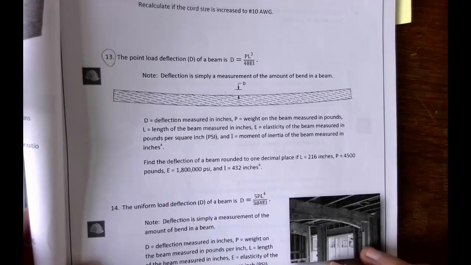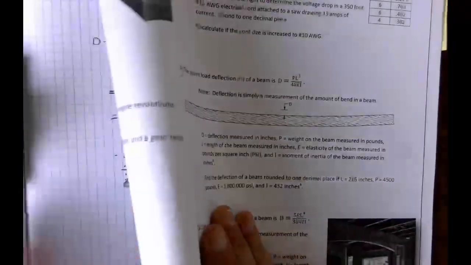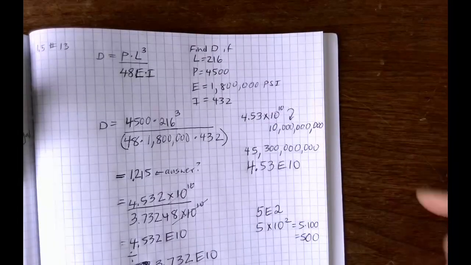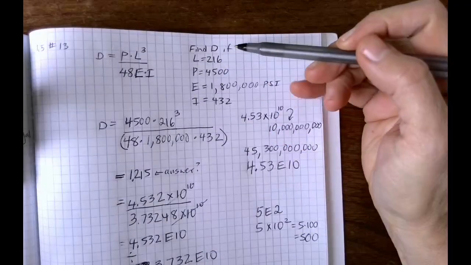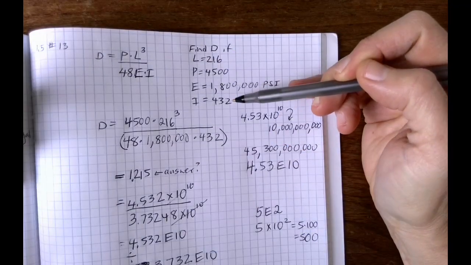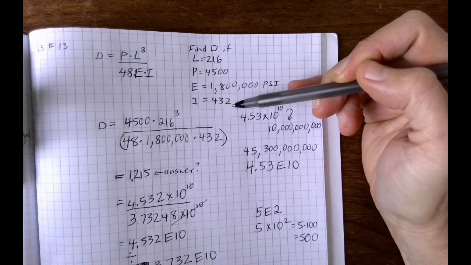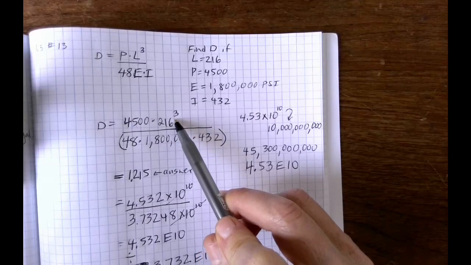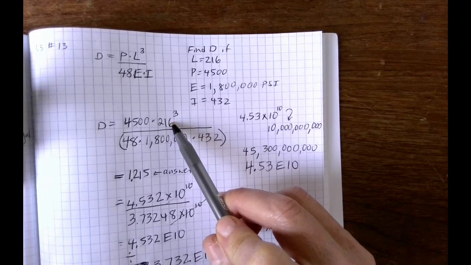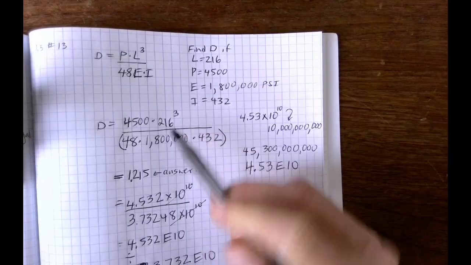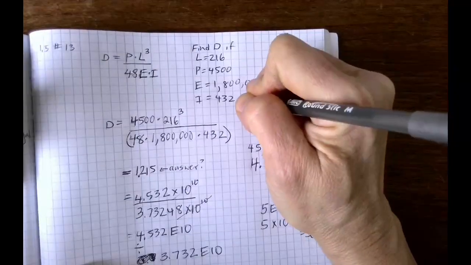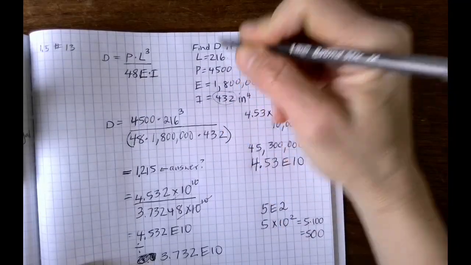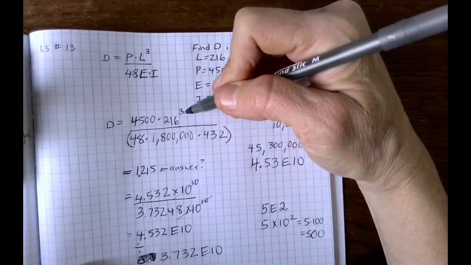After I look at this question in the book, I typically write down all of the key information, and so this is how I have it in my notebook. I copied the formula here, and I wrote down all the variables that we're plugging in, and then I put 4,500 times 216 to the third power, and I just noticed that this is inches to the fourth. But that doesn't really matter, we just use the 432. This number, because of the formula, does get an exponent.